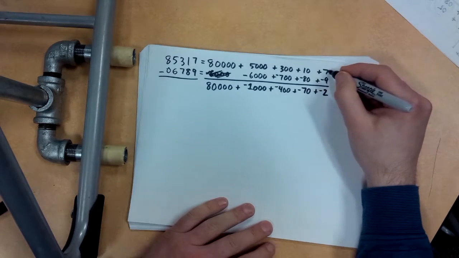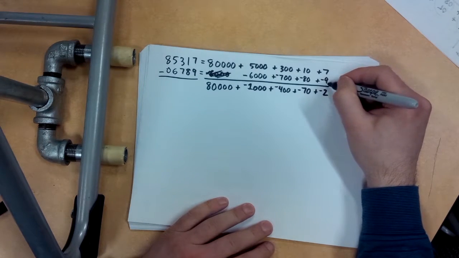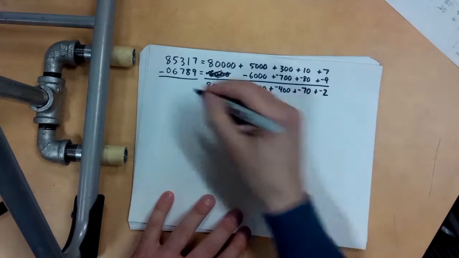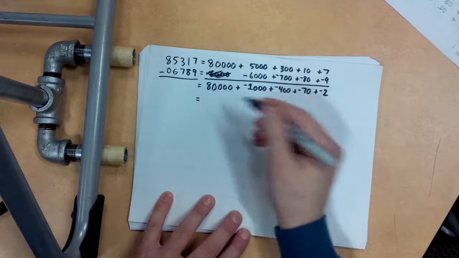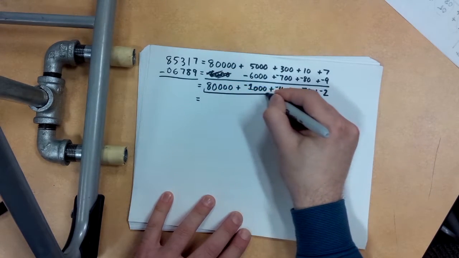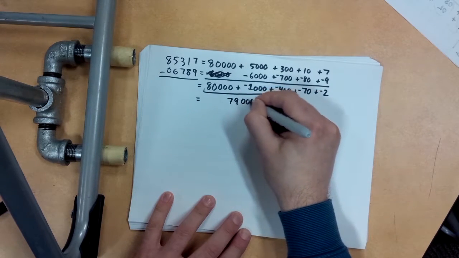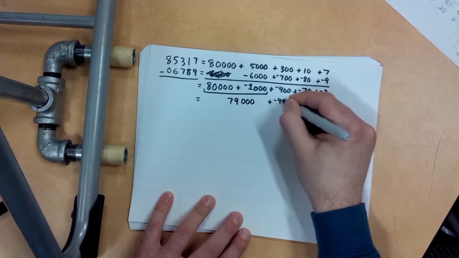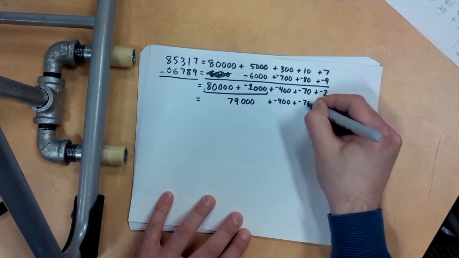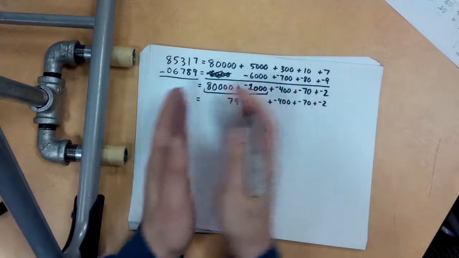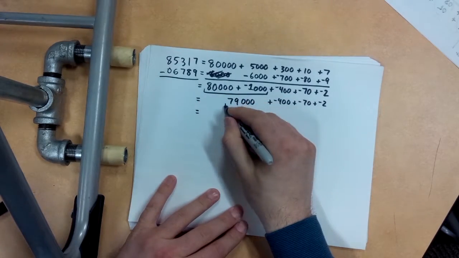Think of it like this. It's 7 degrees outside, and then it drops by 9 degrees. It'll take us below the 0. And scoop them all together. So 80,000 minus 1,000 gives us 79,000. Everything else comes down exactly where it is. No drifting left to right. You'll thank me for that later.